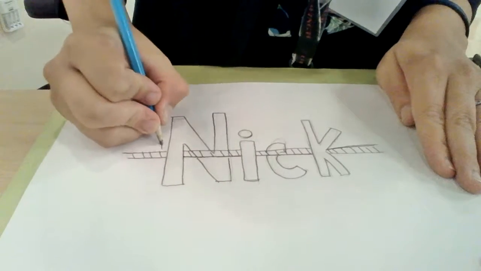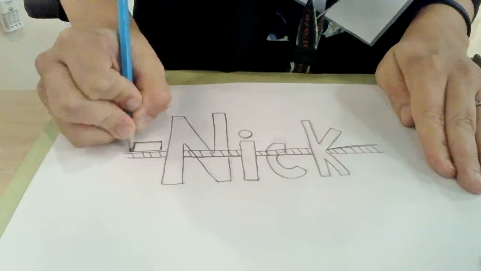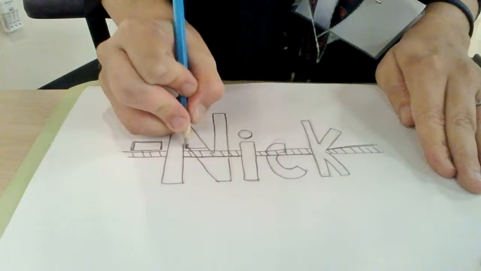All right, so my train, I'm just going to do a little bit of a train, and forgive me, I am drawing upside down, so if it doesn't come out great, please don't judge me too harshly.